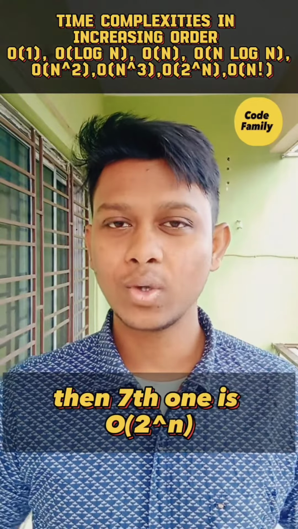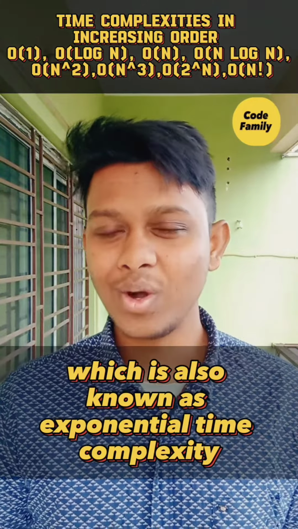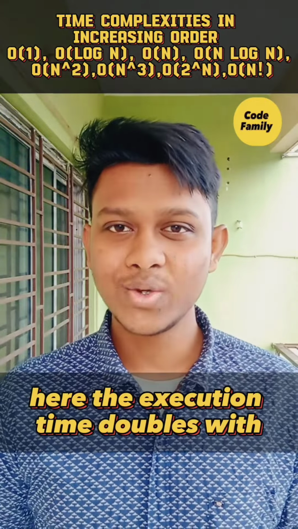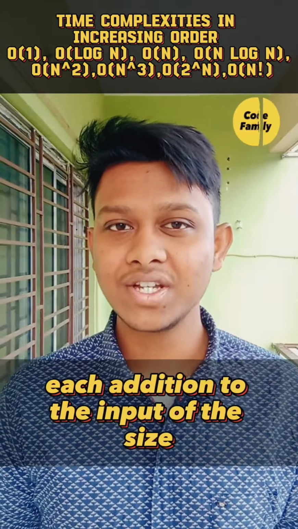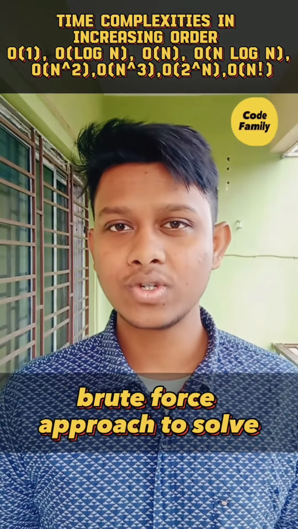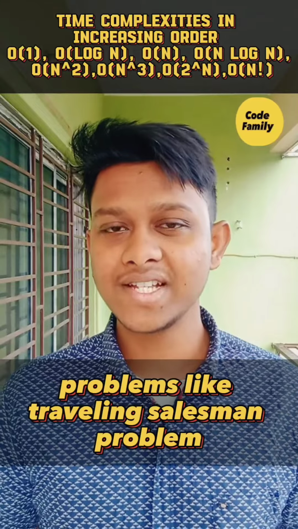Then the seventh one is O of 2 to the power n, which is also known as exponential time complexity. Here the execution time doubles with each addition to the input size. For example, a brute force approach to solve problems like the traveling salesman problem.